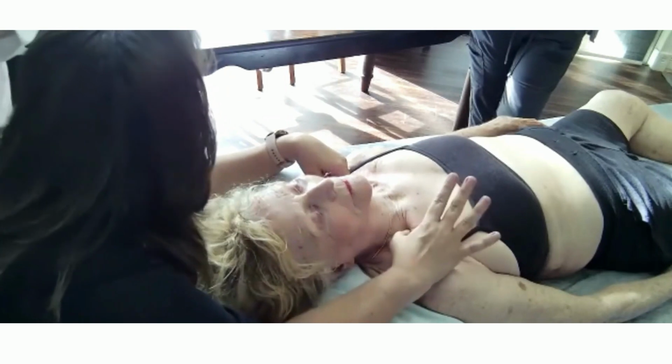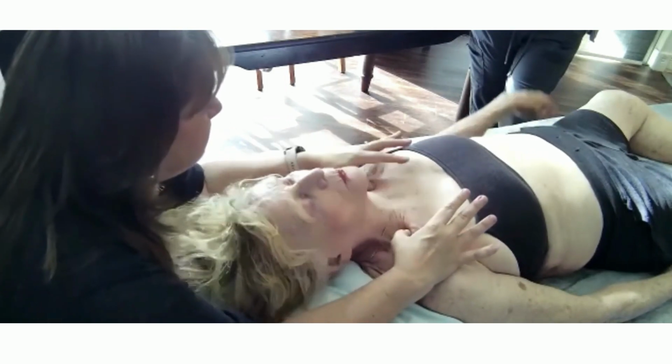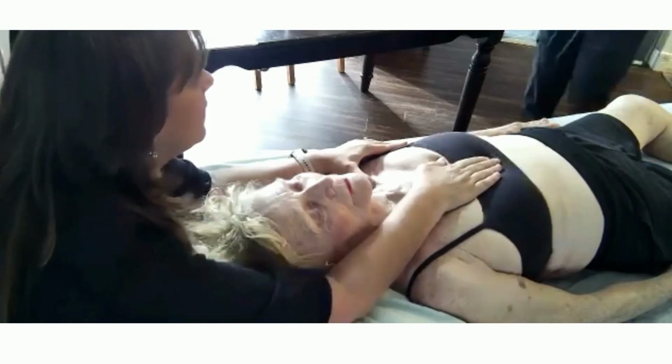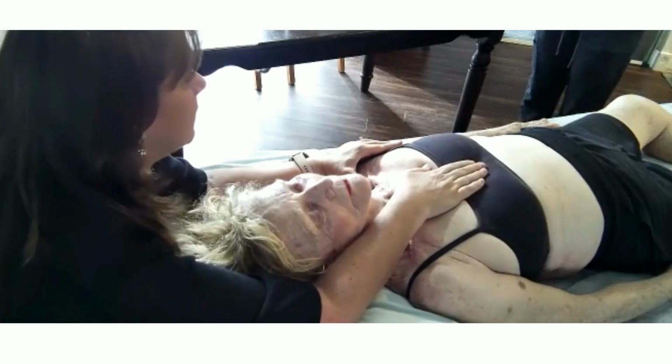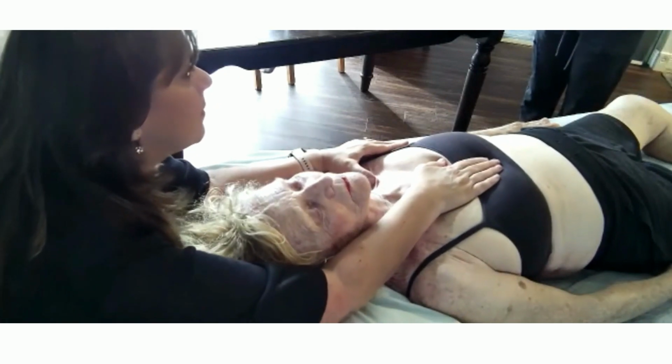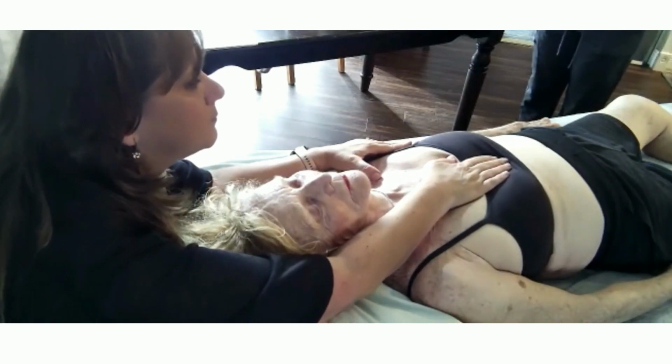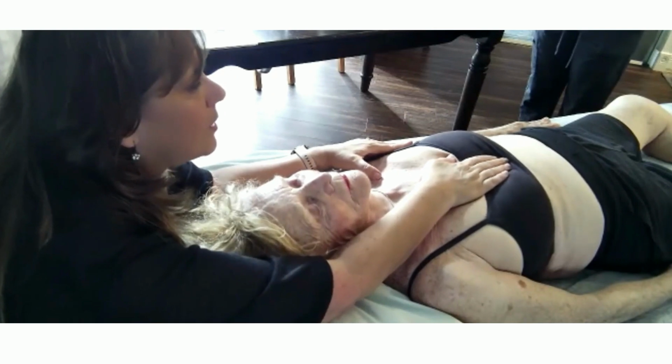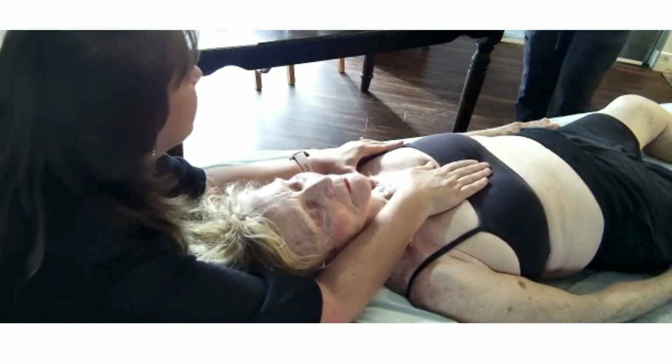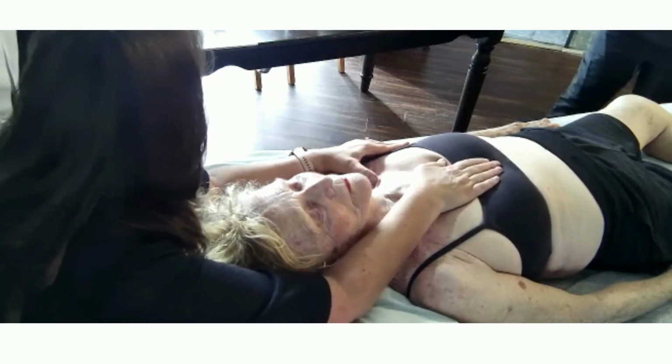And I really love this manual technique, and you will learn that in the class. This is kind of what it looks like. It's a really nice technique. People love it. I get a lot of swallowing. I get a lot of gurgling. I get a lot of provocation of the three body cavities when I do this technique.